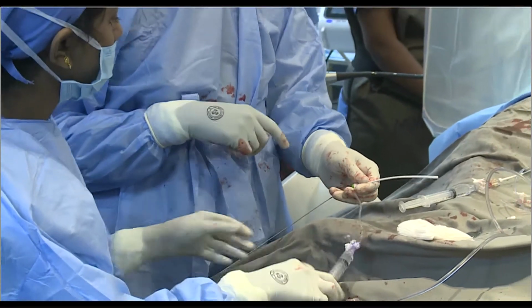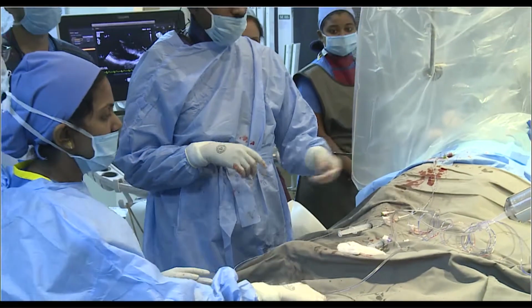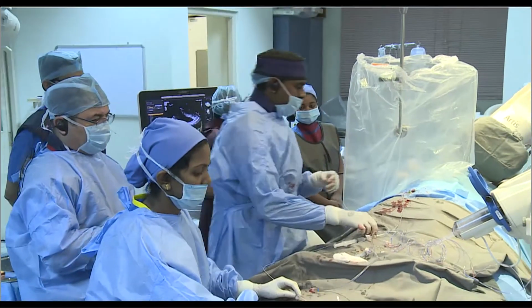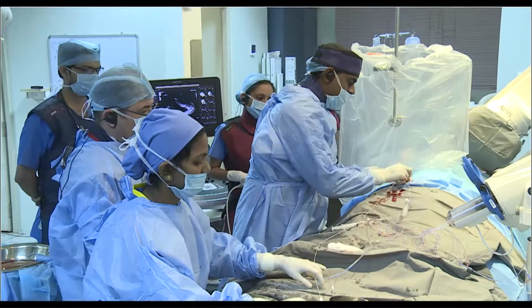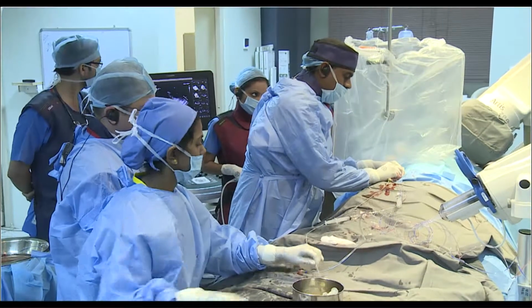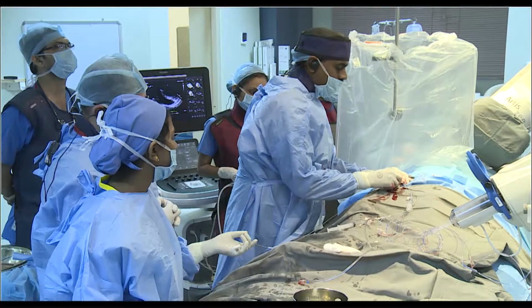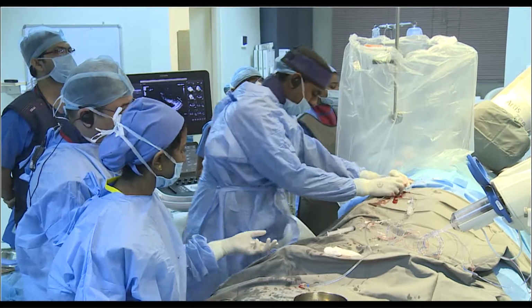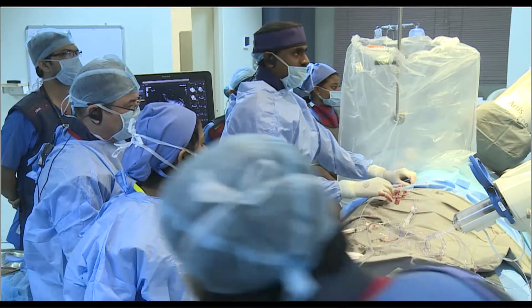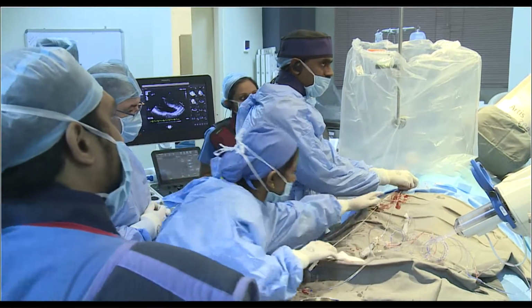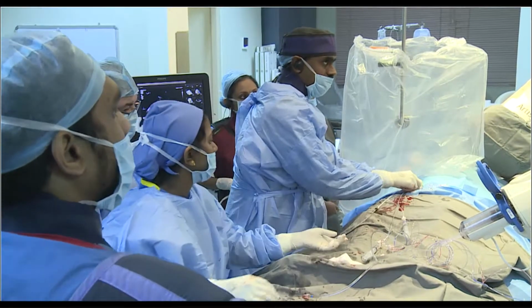What Damien and whoever has used a multifunction occluder, what is your view? Yeah, one of the advantages, since it is a non-self-centering device, it doesn't hurt the AV node much, so the chances of AV nodal injury are much more remote in this particular product.